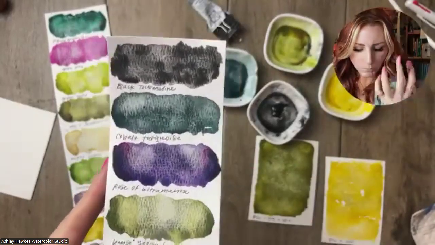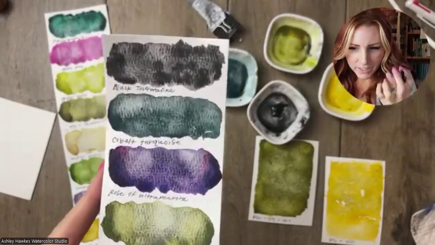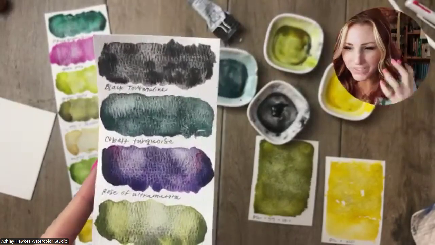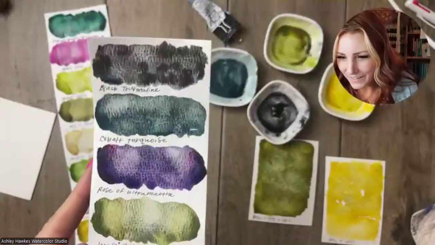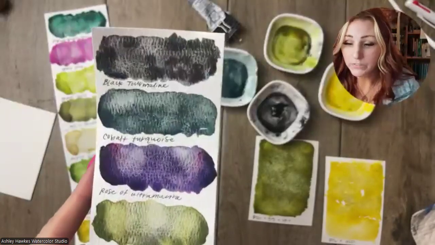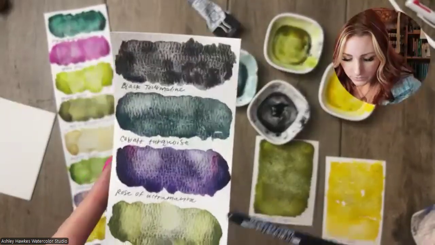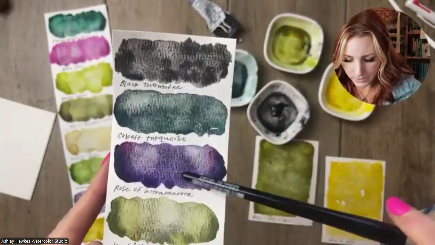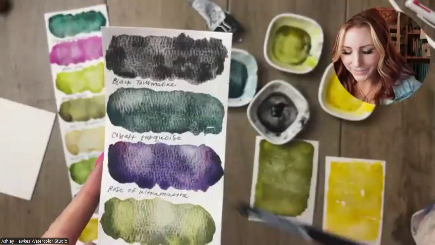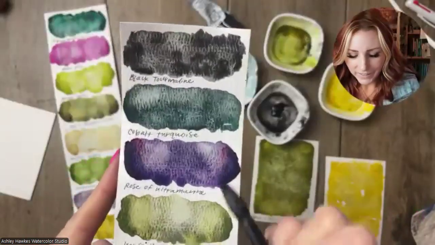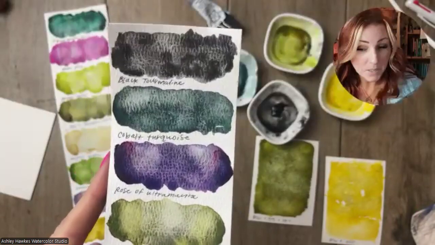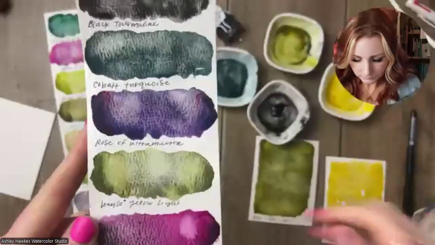See, the pigments, the heavier ones, they want to settle down into the little grooves and nooks and crannies of your paper. And when you let them alone and let them do that, you get that beautiful sedimentation. But it's also fun to mix things up a little bit and manipulate, if you will.